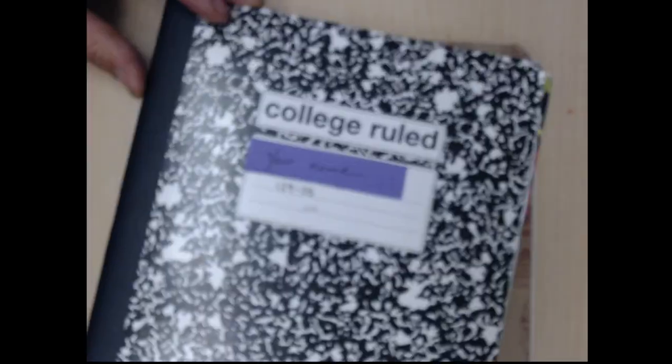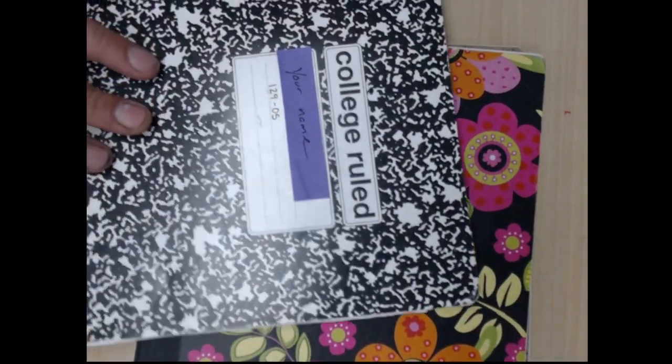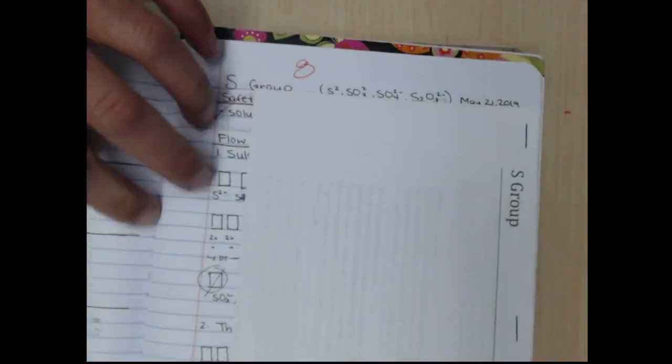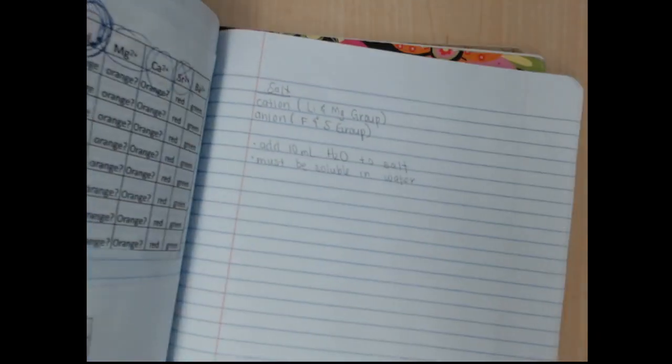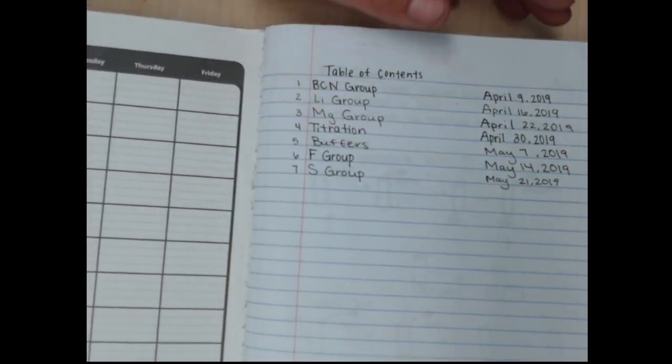You would have your name on the front. I'm covering up the previous student's name. But you want to make sure you've got a notebook like this that is permanently bound. It's not a spiral. There's no perforation where you can rip out pages. And you do want to do your notebook in ink.